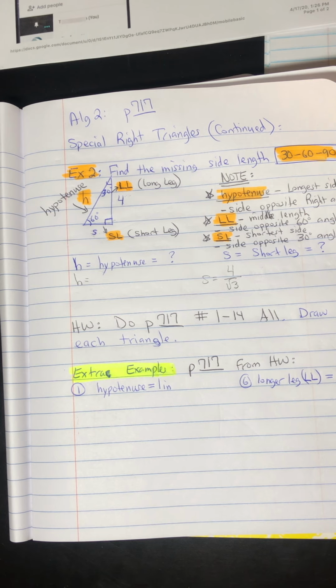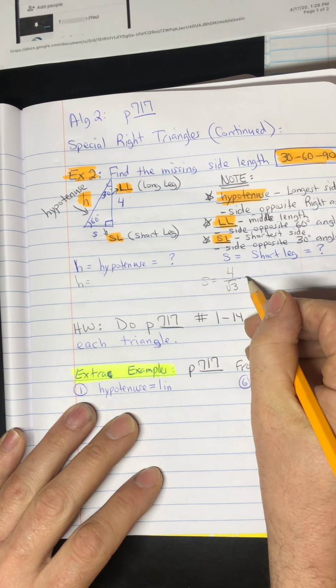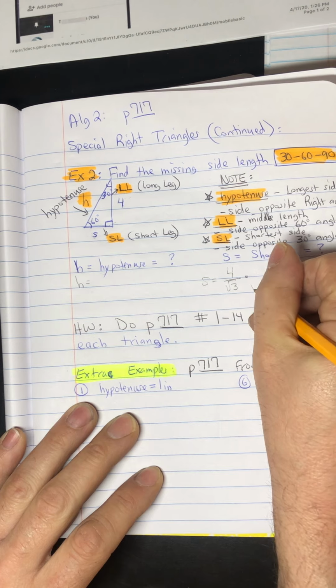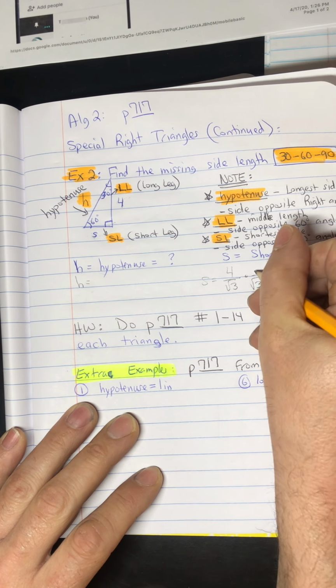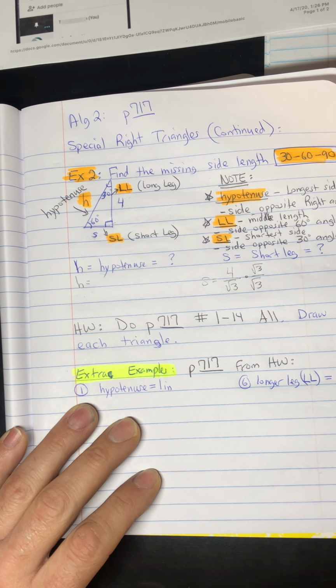If I divide it, I'm going to get a decimal answer. We don't want the decimal answer. I want the exact answer, so I'm going to keep it in root form. Well, if I look here, I have to rationalize the denominator. Remember, I can't have a square root in the denominator. So to simplify this, I'm going to rationalize the denominator by multiplying the numerator and denominator by the denominator, square root of 3.